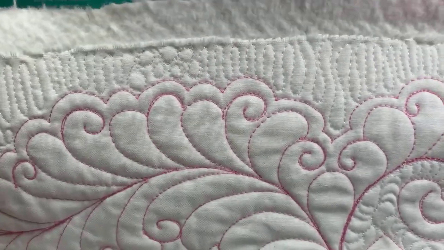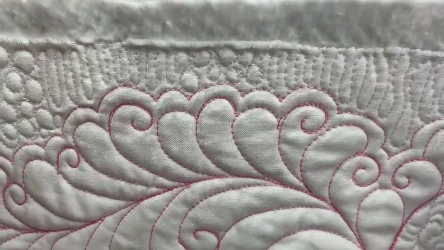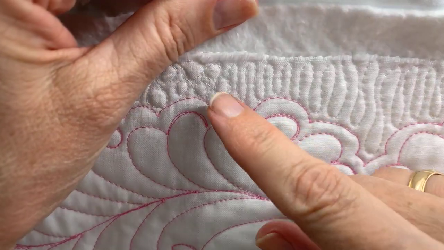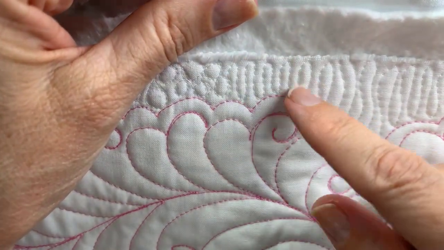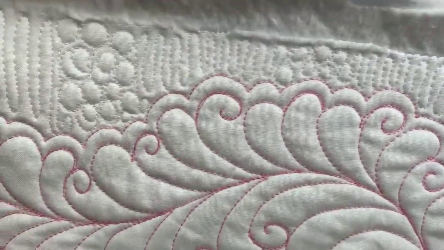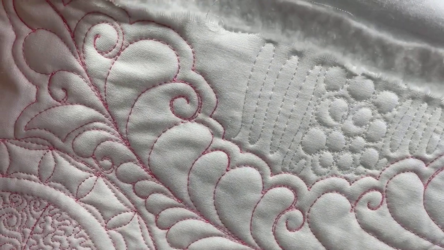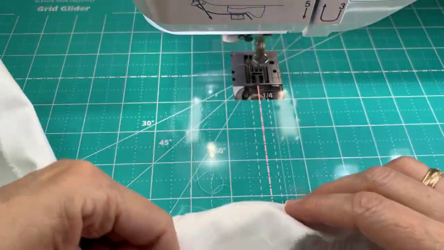And let me tell you something else. If this is too messy, like you don't like it, I would just come back in and overlap it again with another one, and then you'll get sort of a ribbon effect and it'll look even better. There's my little circles, and there's where my thread broke right there. So we'll thread it up.